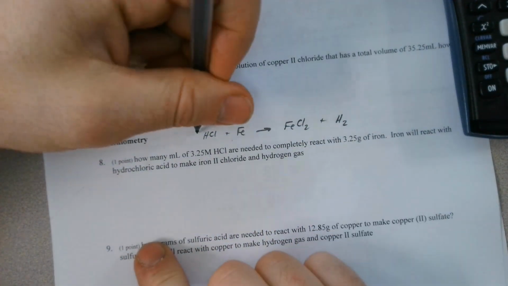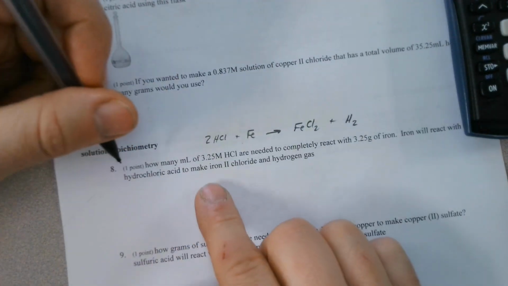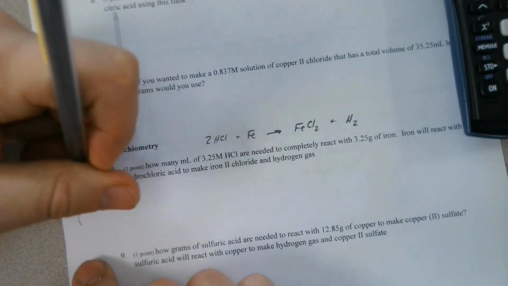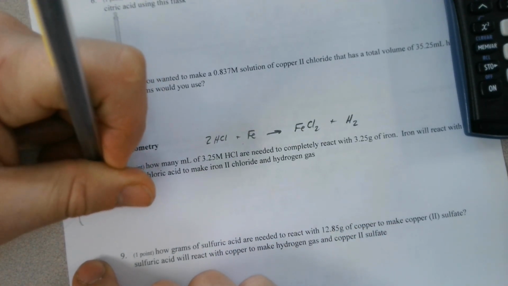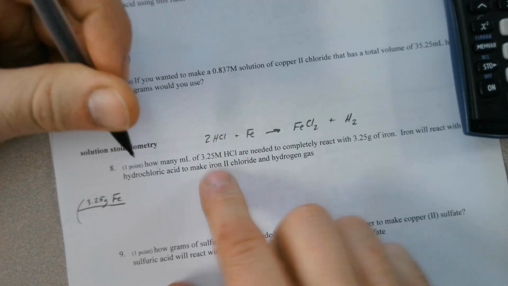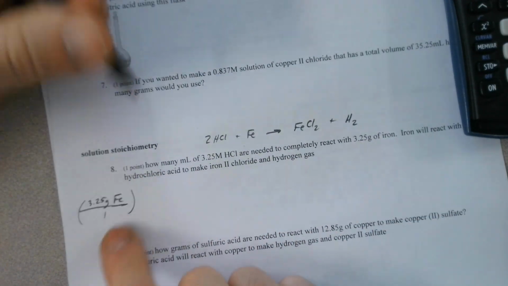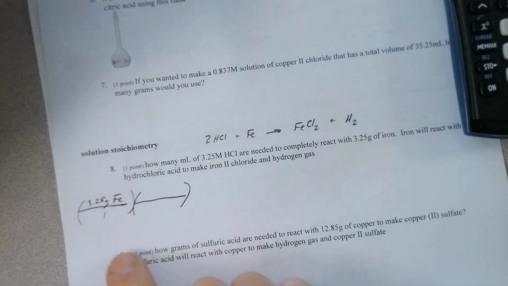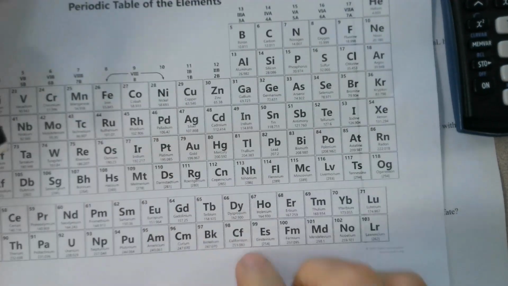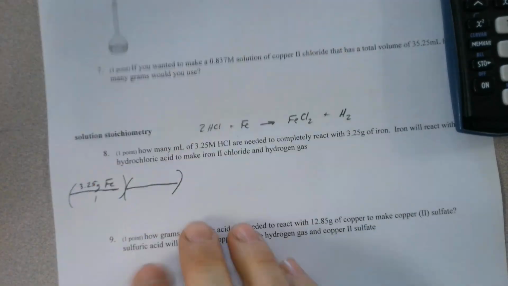You're going to want to balance that. Balanced. Now let's start with my 3.25 grams of iron. You can start with whatever you want. I like this first, and I'll show you why. So I'm going to need to use the molar mass of iron, which, again, it's not going to be tough for you guys. There's iron right there, 55.85 grams per mole.